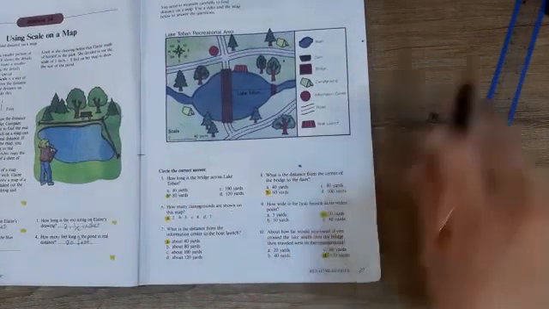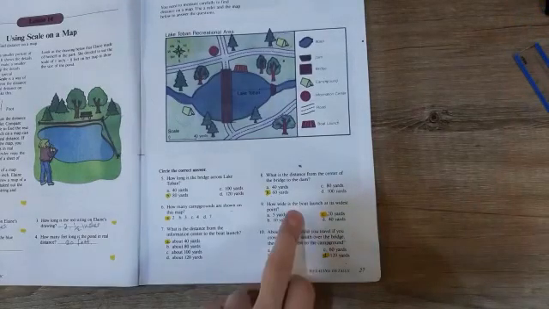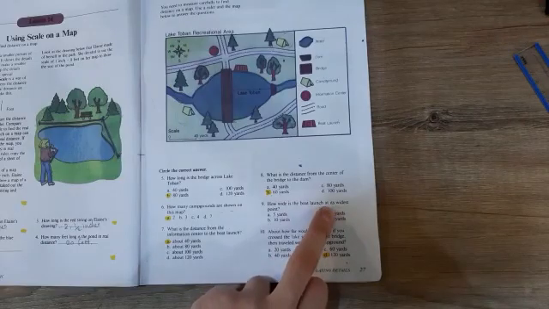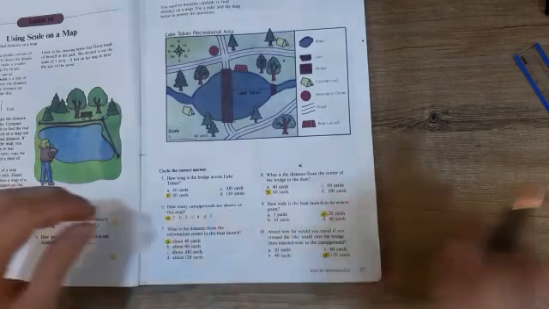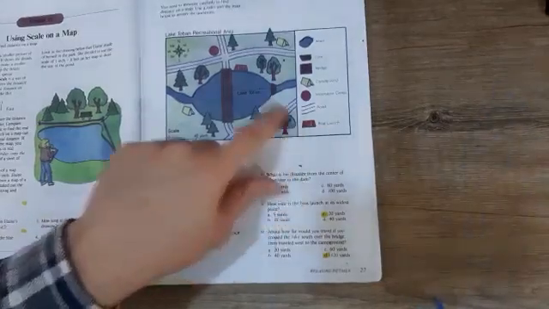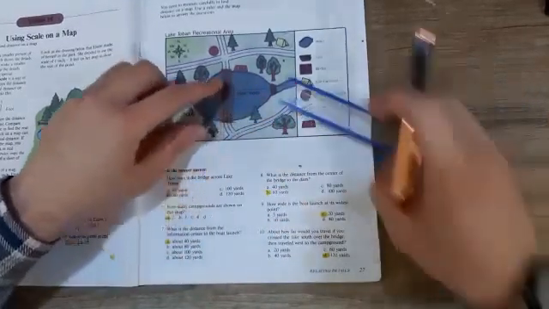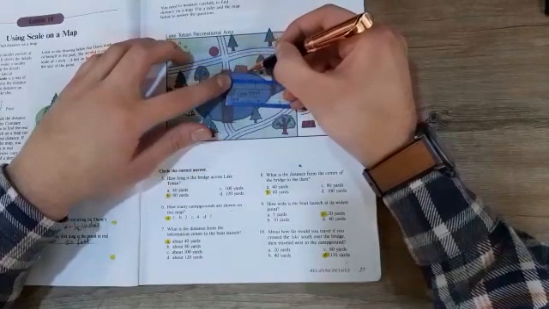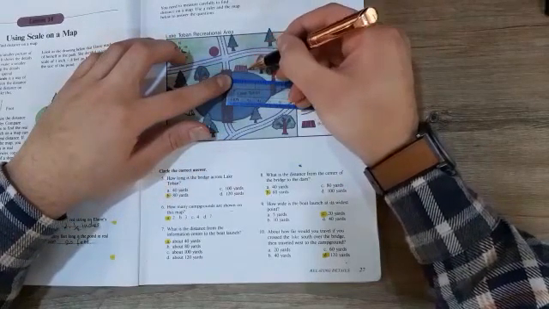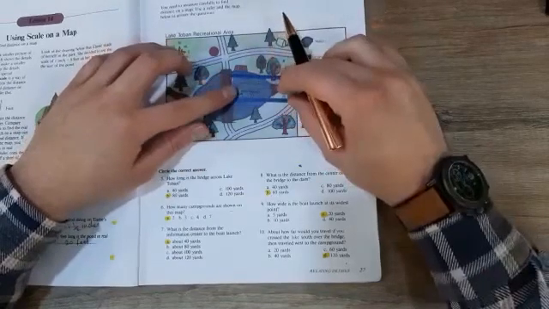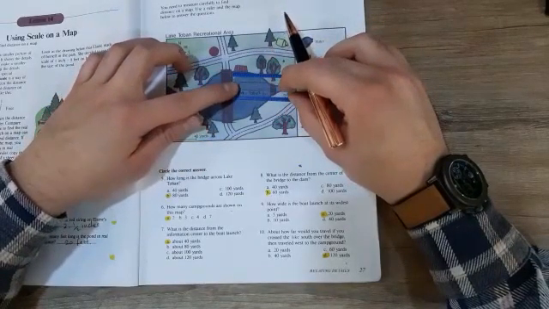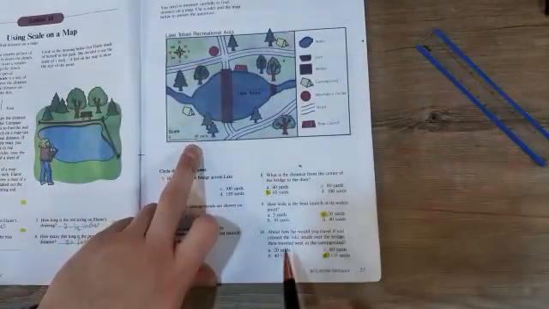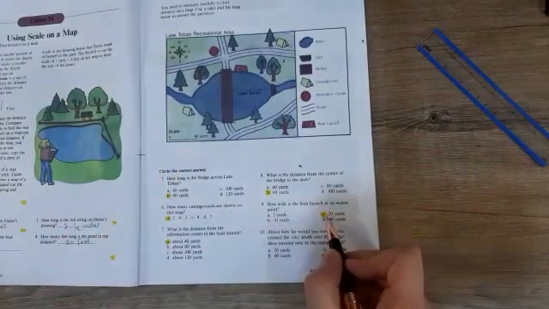Number 9. How wide is the boat launch at the widest point? Look here. Where is the boat launch? On the picture it is right here. It's saying from the widest point, from here to here, not the nearest one, the widest one. So it is half an inch. Half of 40 is equal to 20 yards.